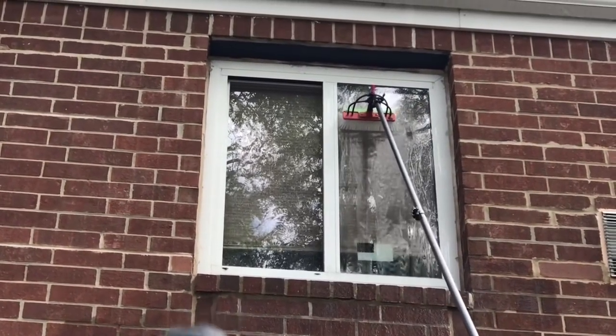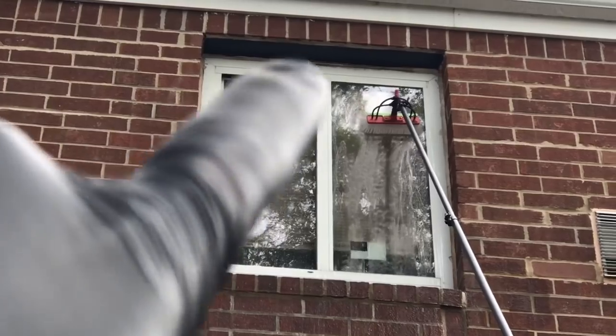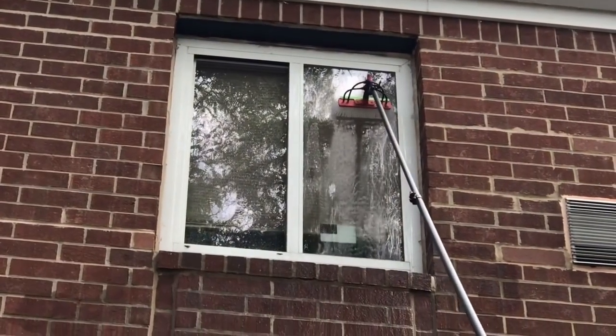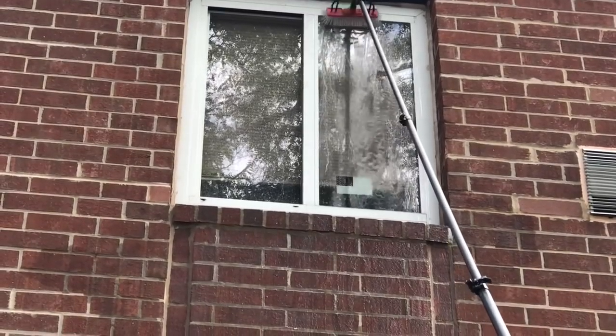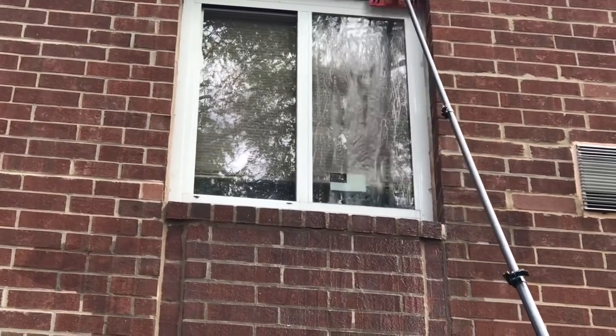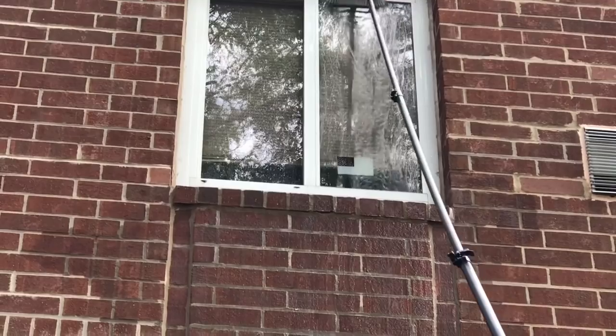But one thing he should do, real quick, Colt, is scrub that frame again and rinse it. Don't just start rinsing the glass. Rinse all that dirt off the frame and then rinse it. Hey, and go all the way across.